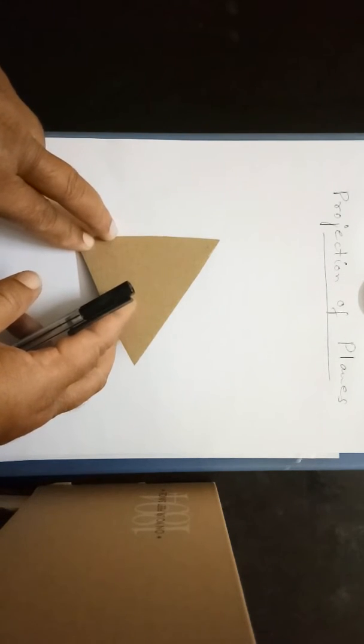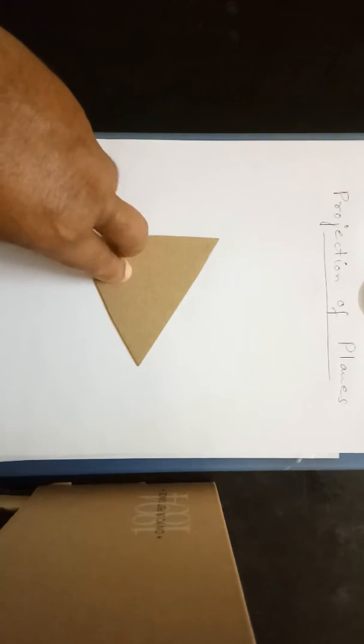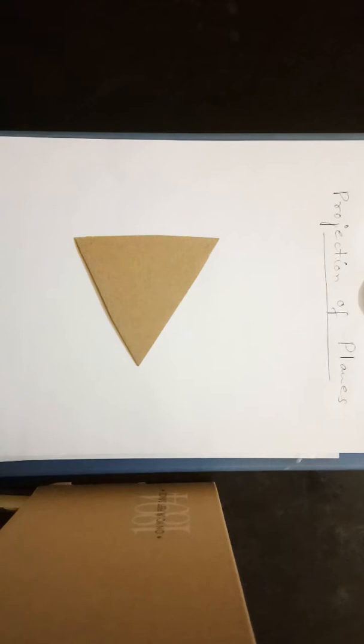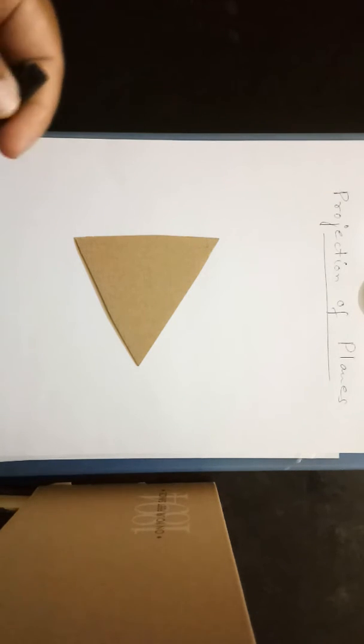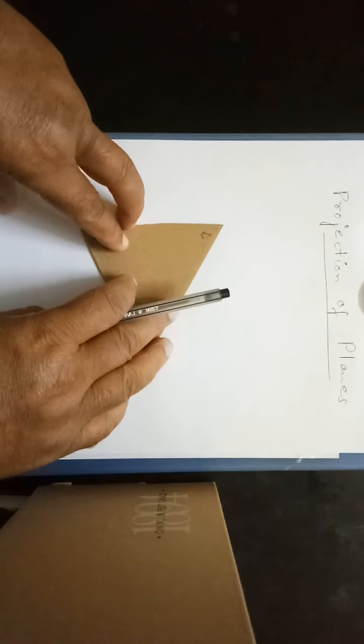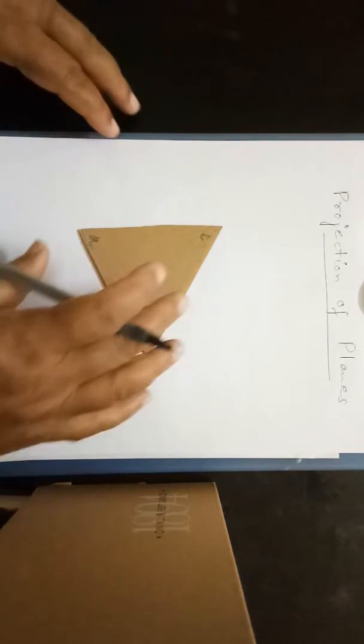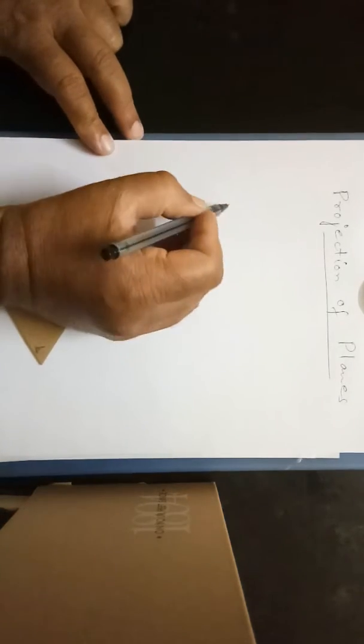As I said, for the initial position, you have to imagine the plane to be completely resting on HP, and the edge on which it is resting on HP must be perpendicular to VP. This is the edge. Last class I have shown you this. AC is the edge on which the plane is resting on HP, and it should be perpendicular to VP.